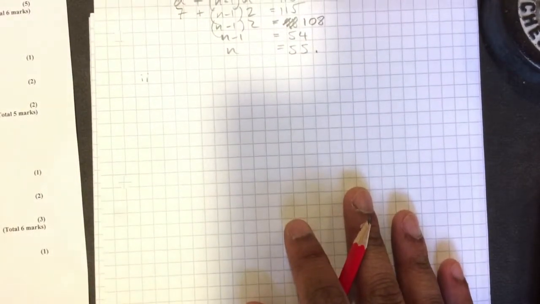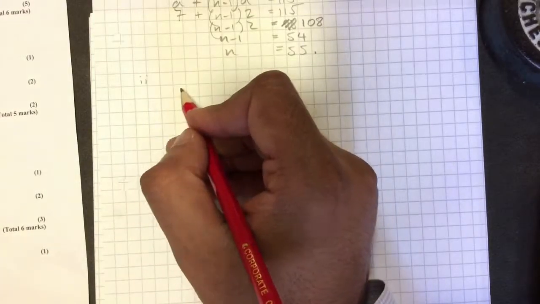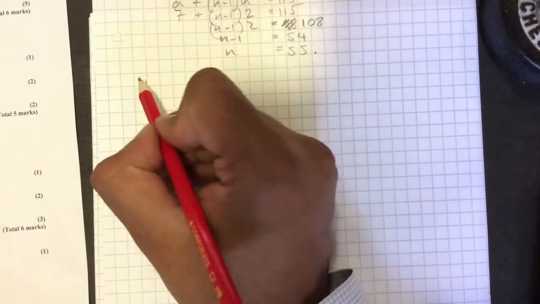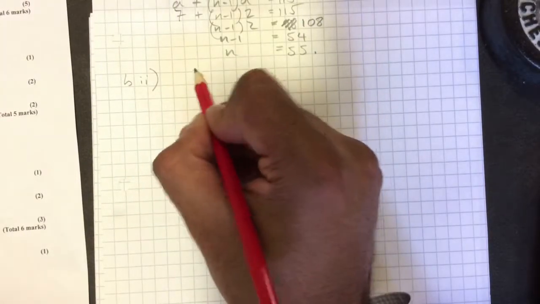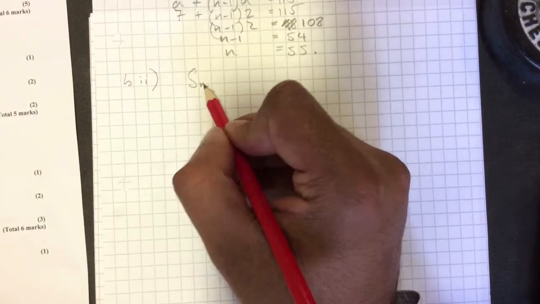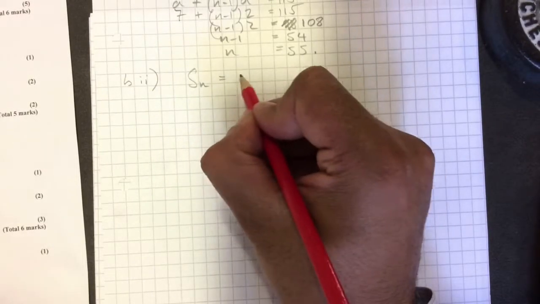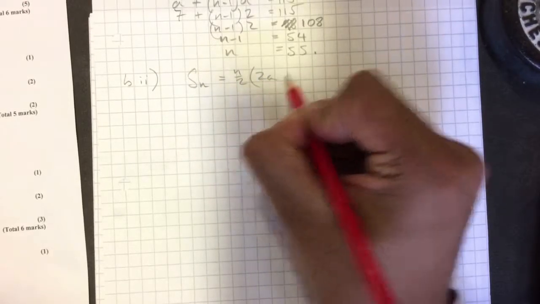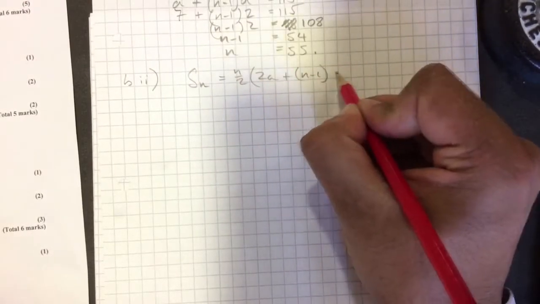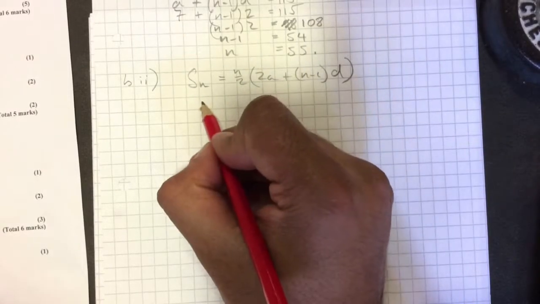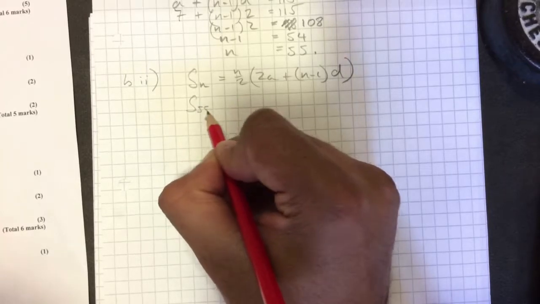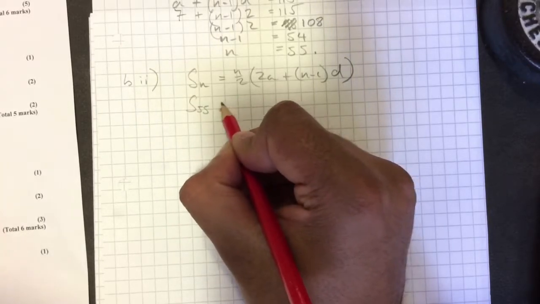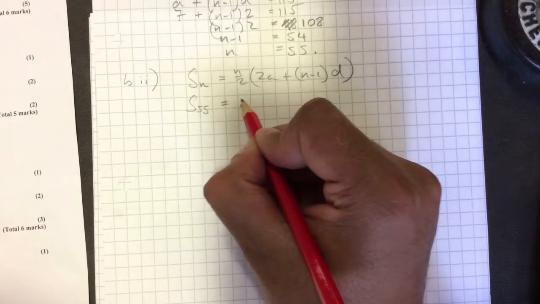Okay, so part 2. I'm running out of space, we'll shift that up. Part B, that's B part 2, says for this value of n, find the sum of n terms. Okay, sum of n terms equals the formula n over 2 times (2a plus (n minus 1)d). So if we have the sum of 55 terms equals n over 2.